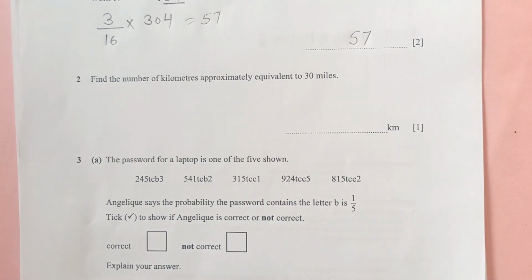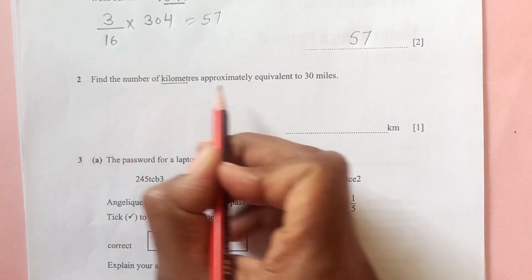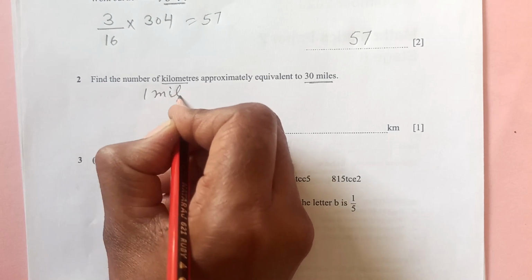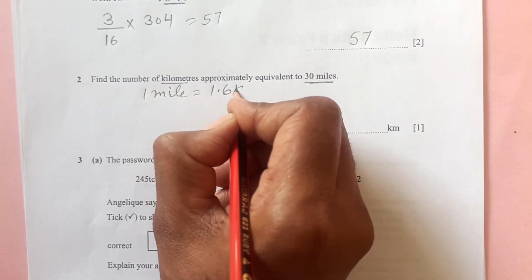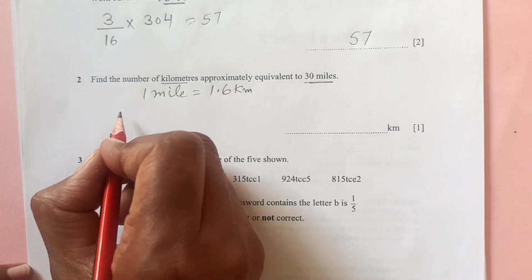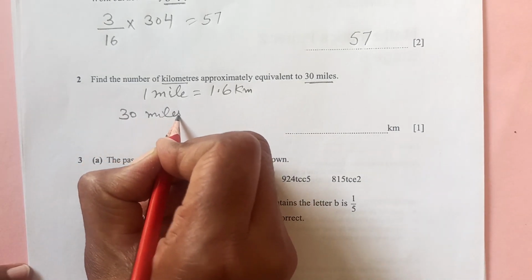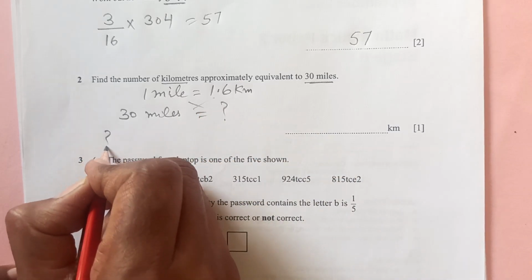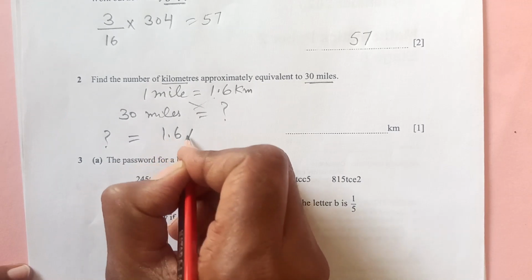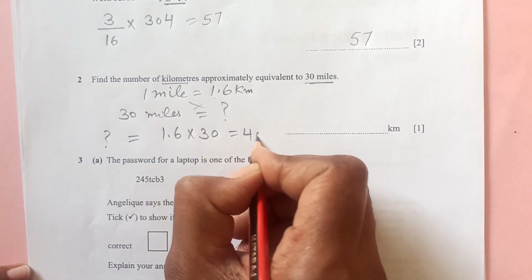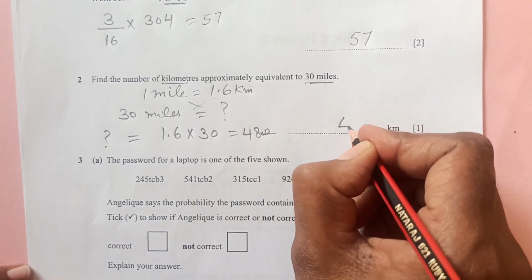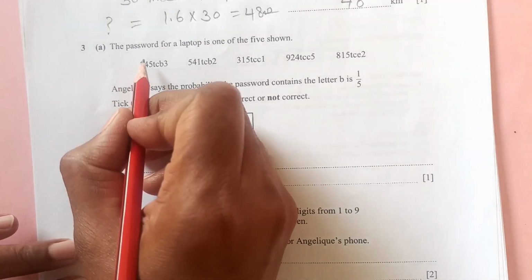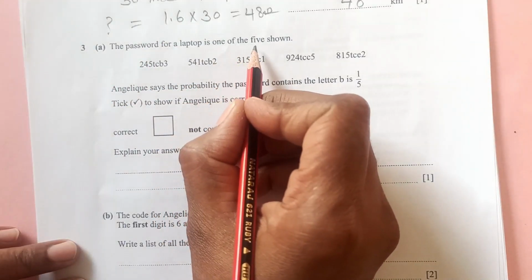Now question 2, find the number of kilometers approximately equivalent to 30 miles. Now you know that 1 mile is equal to 1.6 kilometers, right? So 30 miles will be how many kilometers? Now you cross multiply, so this is 1.6 times 30, so this is 48 kilometers, right?